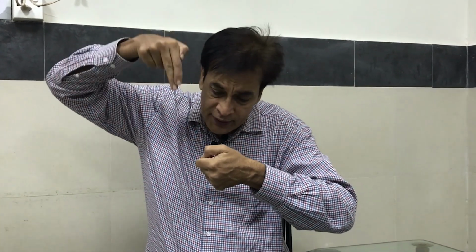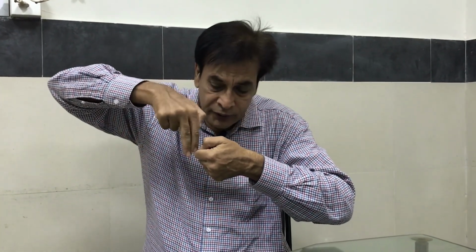Then you will insert the tip of the straight artery forceps in the incision, and then you will open the straight artery forceps. So the tonsil tissue would be separated from the bed, and then you will take a very small gauze piece and insert that gauze piece inside the incision. The best dissection is the gauze dissection.